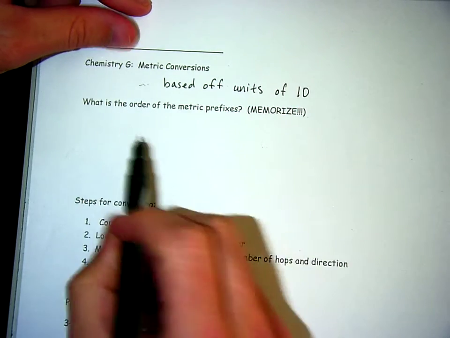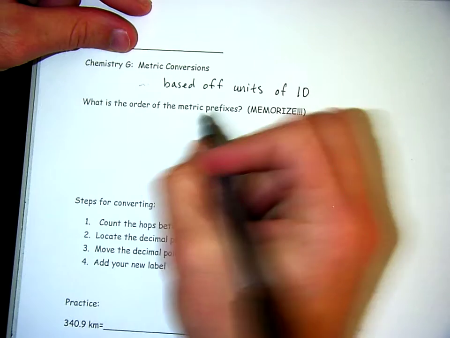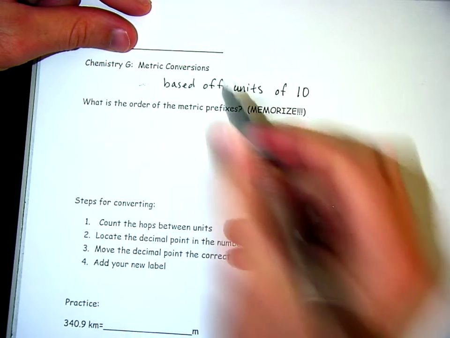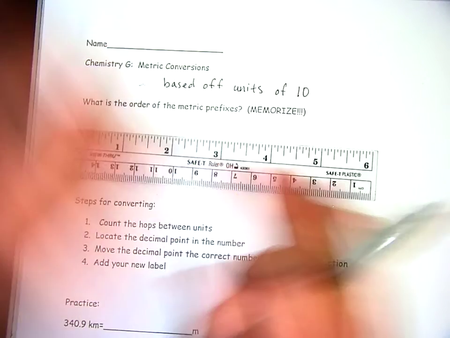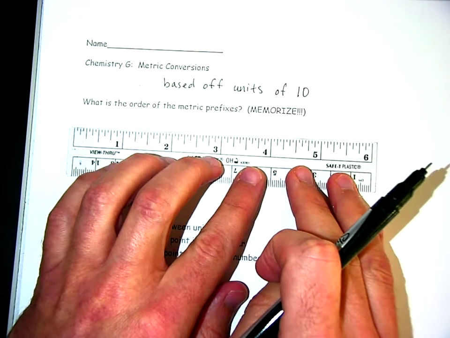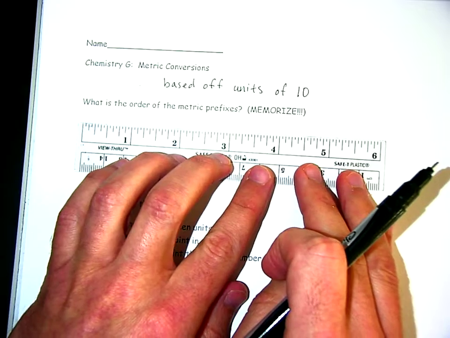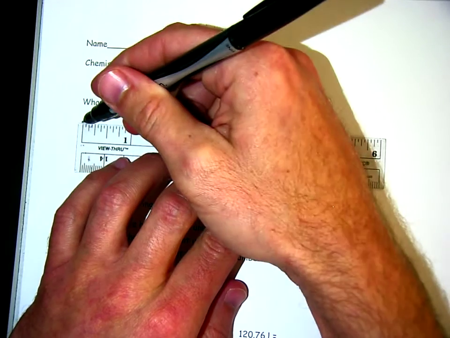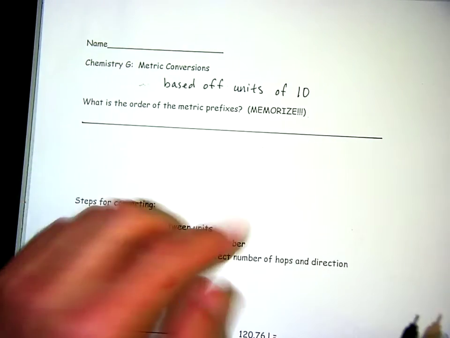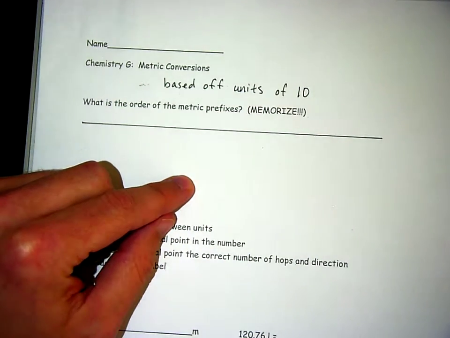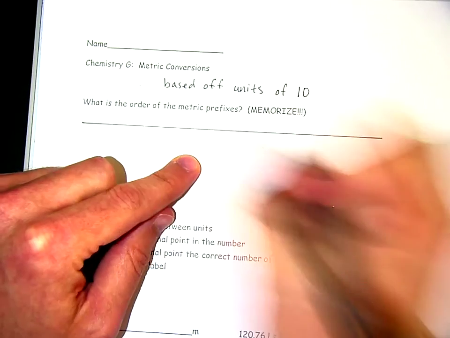To go over what our metric prefixes are, we're going to make a metric line. Using a straight edge, we're going to make a line across like so. In the center, we're going to write the word base, in parentheses, for our base units.